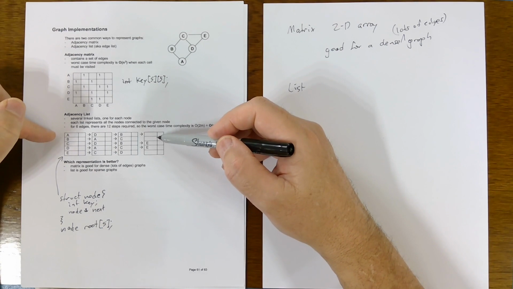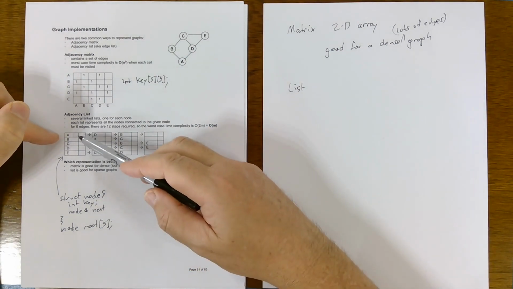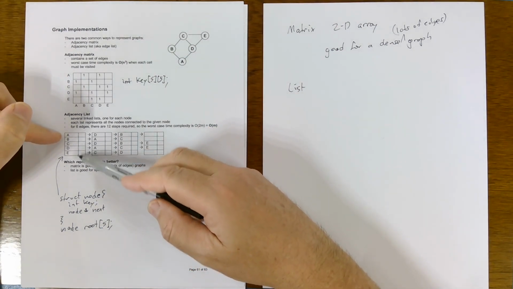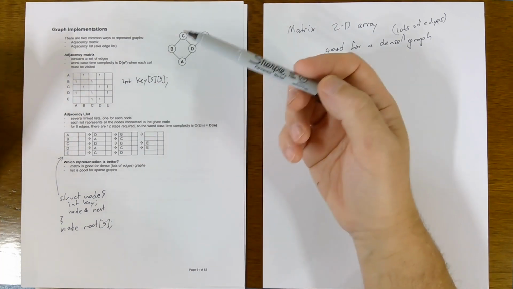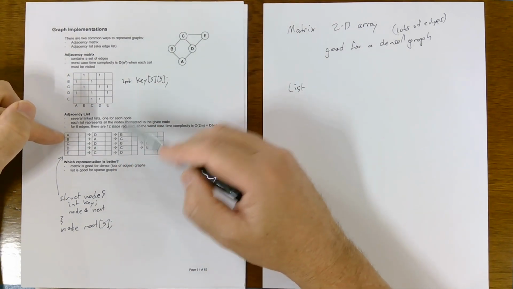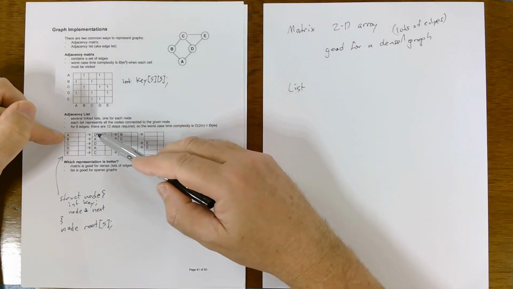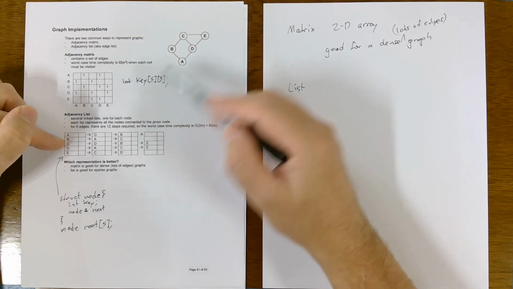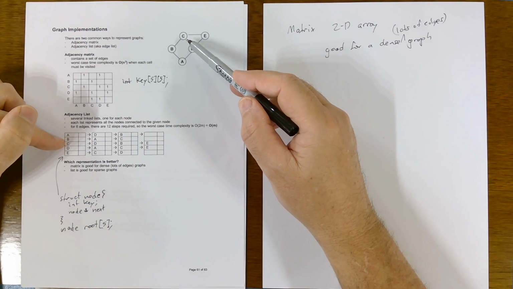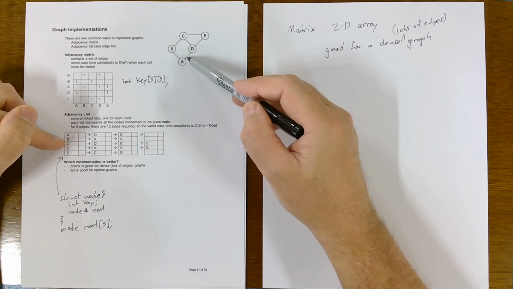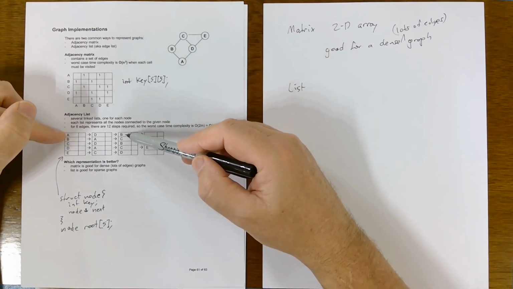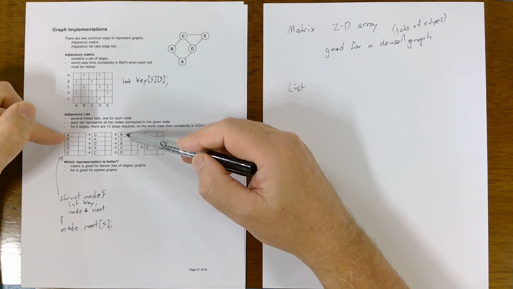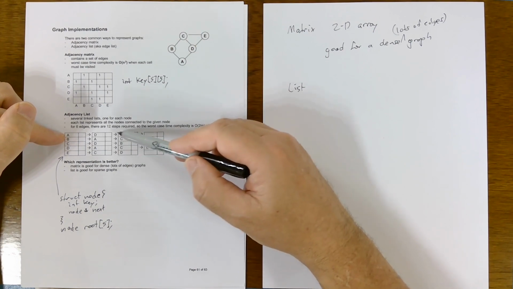Okay, then another way to do it is this array of nodes, and then build a list for your neighbors. So A's neighbors are D and B, right here. And B's neighbors are A and C. Up here, backing up for a minute, A's neighbors are D and B.